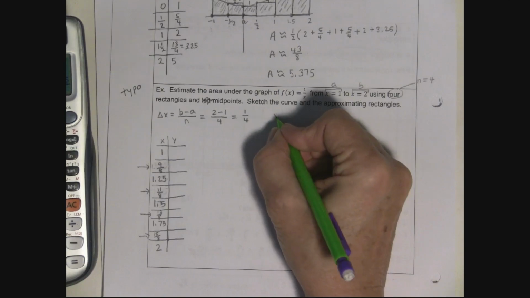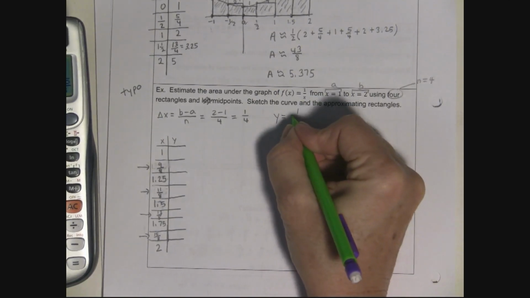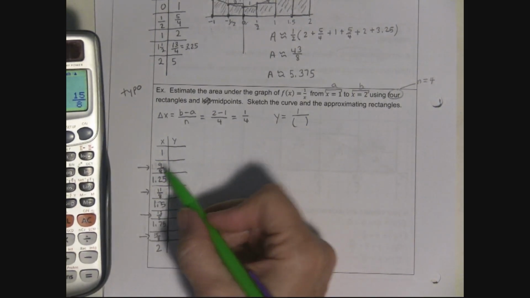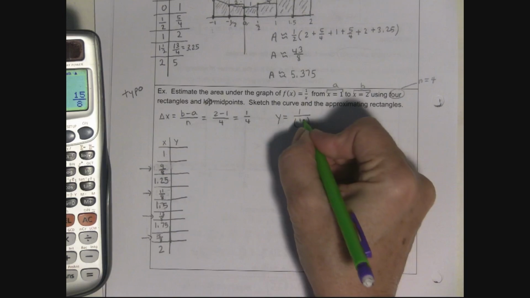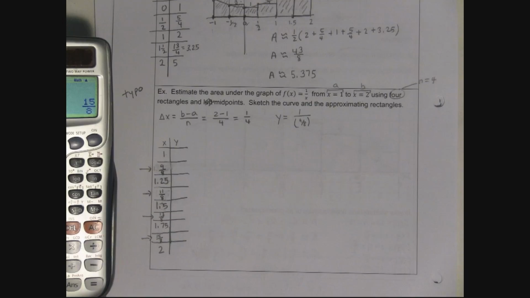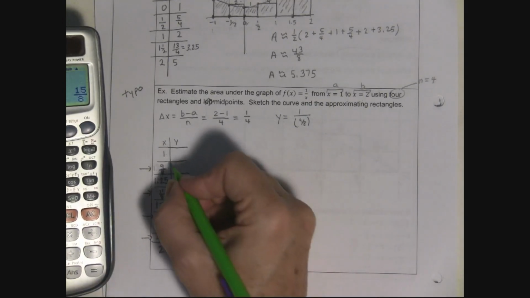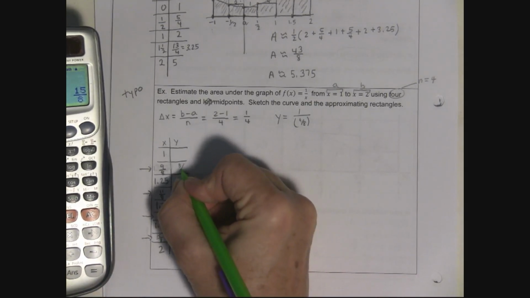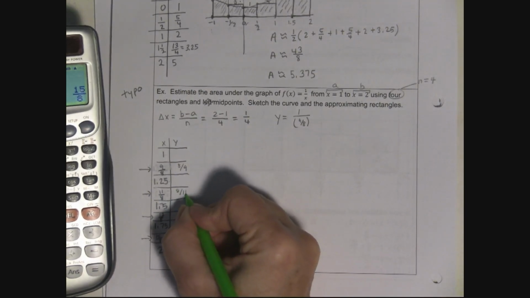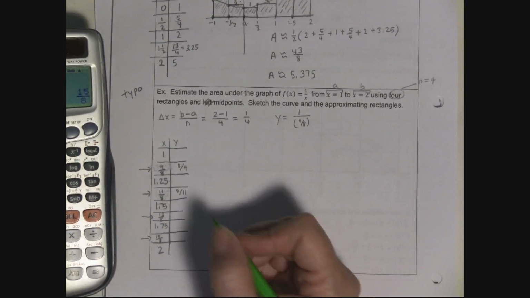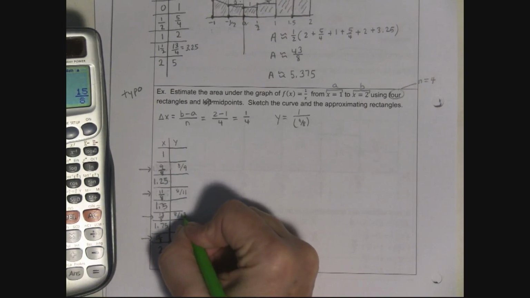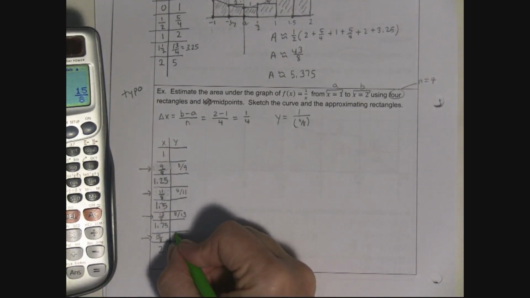Y equals 1 over, and then I'm going to be putting in 9 over 8 right here. And when I do that, it just does the reciprocal of it. So that's kind of nice. And so I get 8/9. And it just does the reciprocal. So I get 8/11. So I could put it in my calculator. The next one should be 8/13. And the next one should be 8/15.